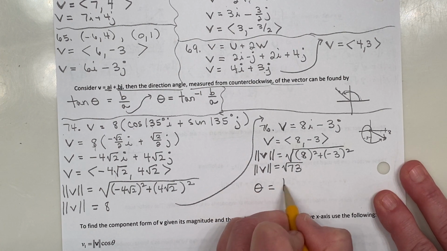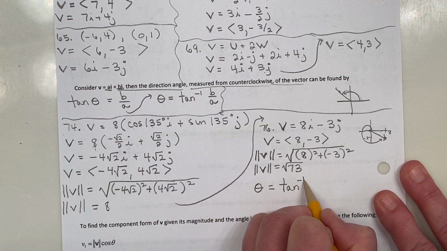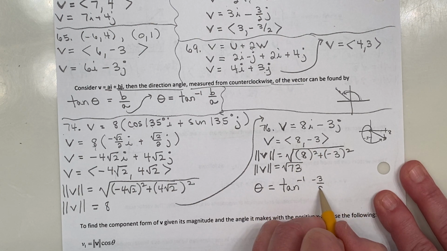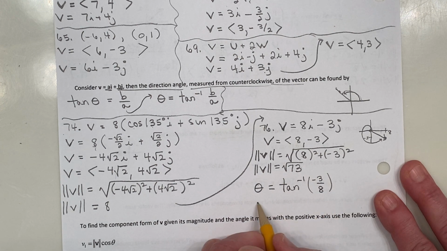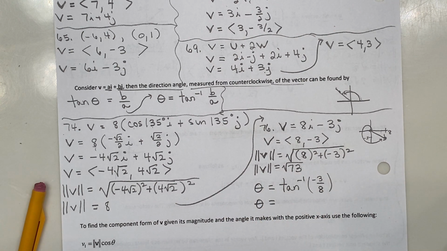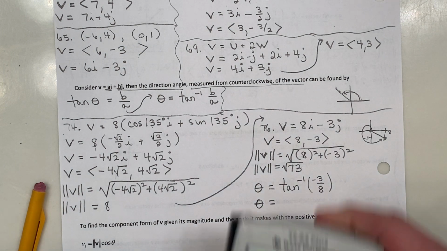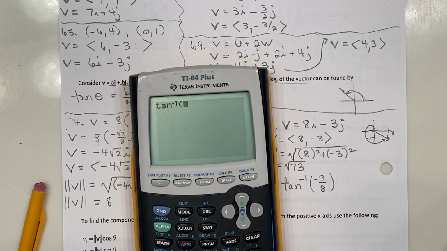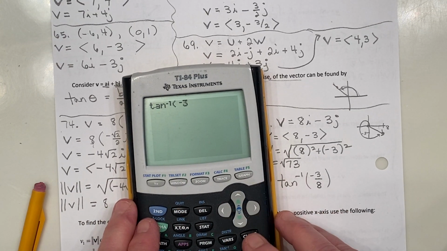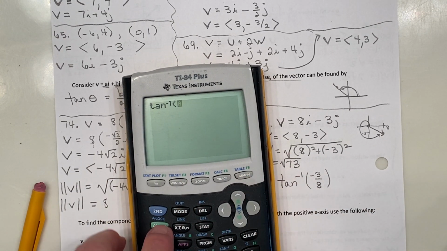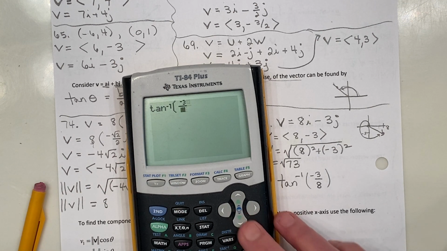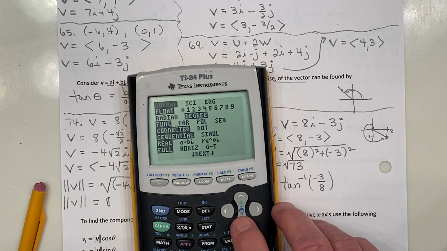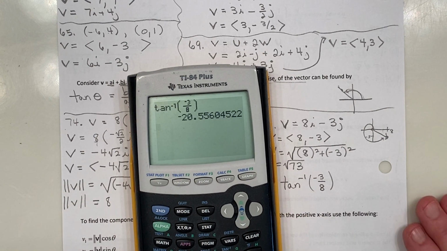Okay, to find the direction angle, arctan, B over A. What is B? -3 divided by 8. All right, make sure you're in degree mode. Do arctan, -3/8. Oop, I probably want to create a fraction. Let me check my mode. I think I'm in radians. Nope, I'm in degrees. Okay, cool.